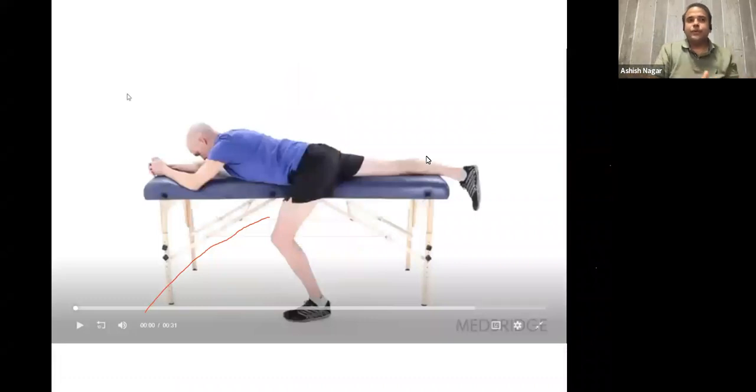So if you notice in the previous slide, as the model was extending his knee, he was also extending his neck. Now, neck flexion is what aggravates the symptom. But that means when he was stretching the nerve in his leg, extending the neck is somehow relieving the symptoms on the other end. So that's how you perform sliders technique. Now, this one is for femoral.